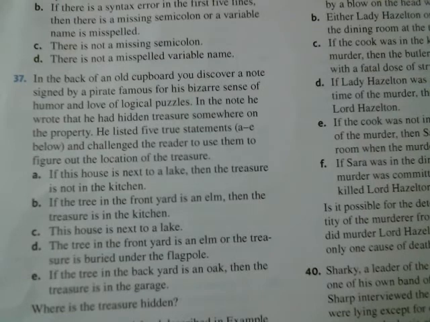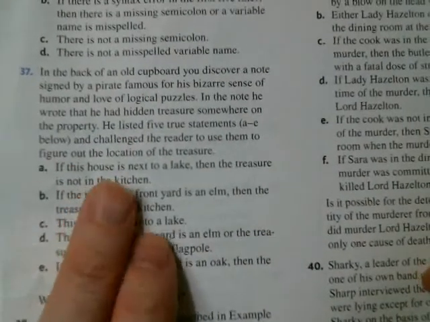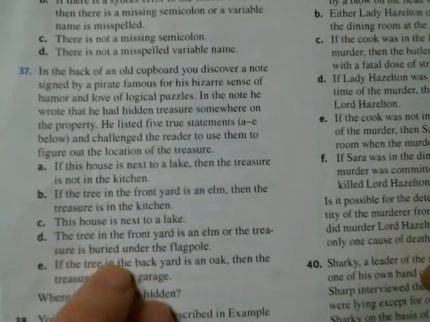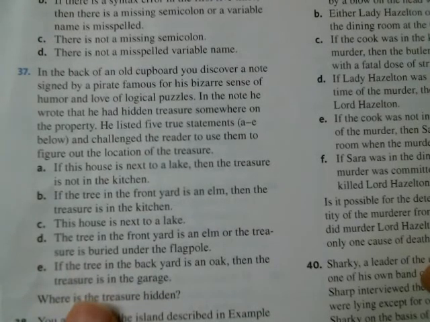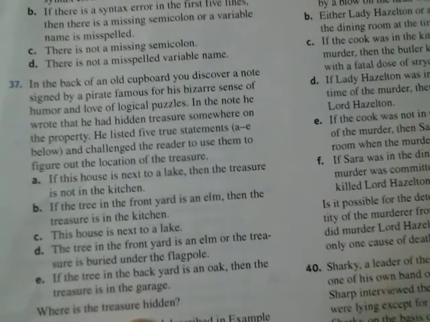He listed 5 true statements below and challenged the reader to use them to figure out the location of the treasure. So what I'm going to do here is identify the statements inside of each of these statements and give them symbols, and then construct some compound statements and play around with them to figure out where the treasure is hidden.